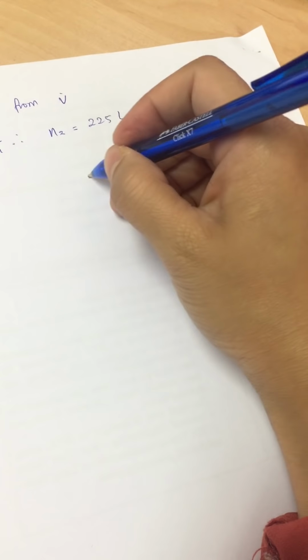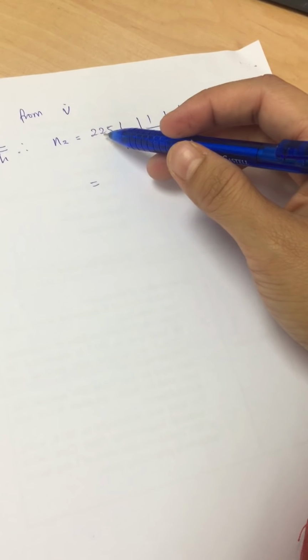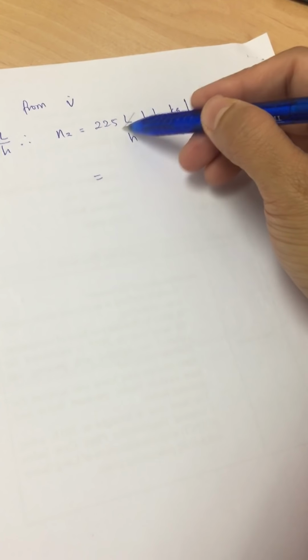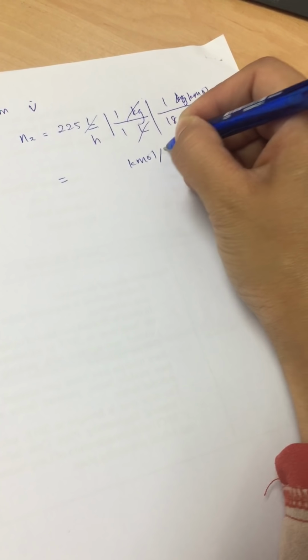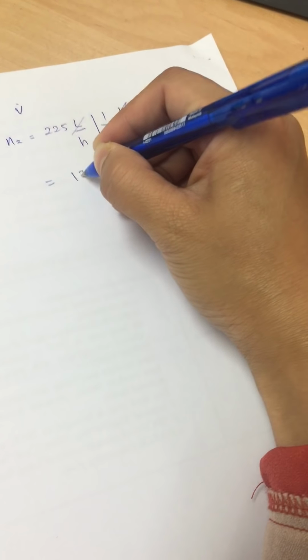We convert it using kg per kilomole and do the calculation: 225 divided by 18. The kg cancel, so we are left with the unit kilomole per hour. It's 12.5 kilomole per hour.